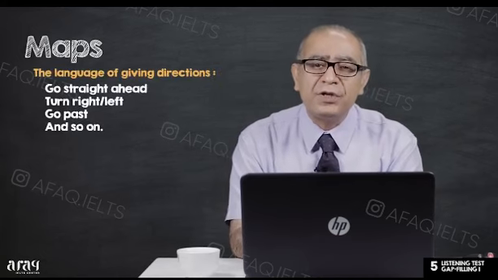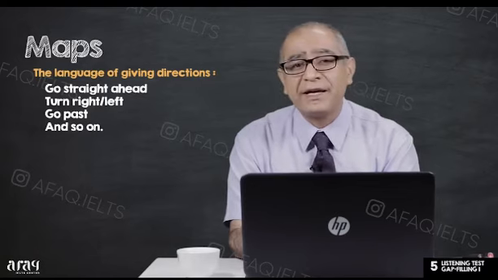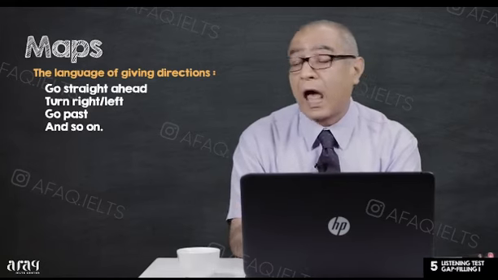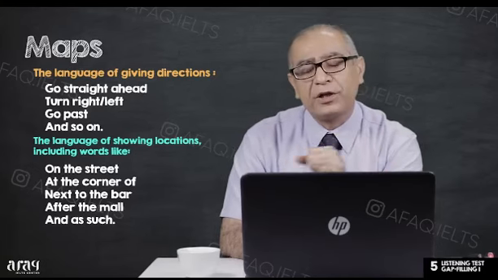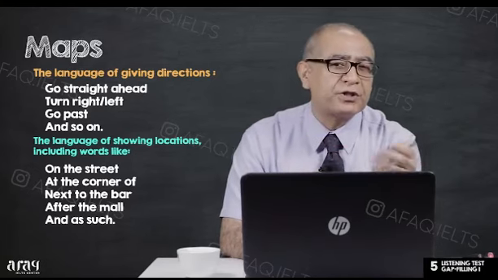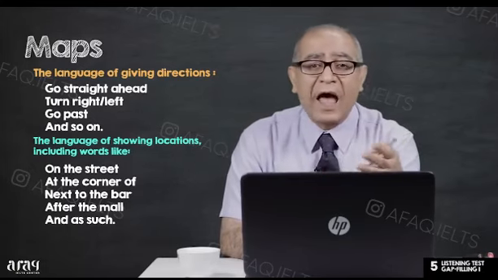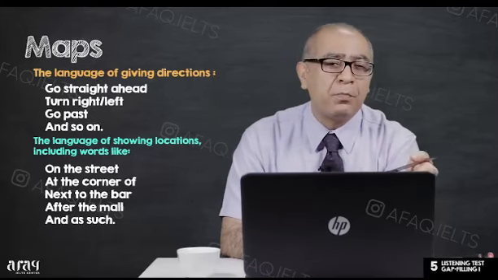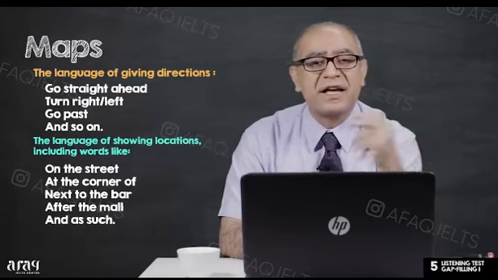First, the language of giving directions, that includes go straight ahead, turn left, turn right, go past, and so on. And the second point is the language of showing locations, including words like on the street or in the street, at the corner of, next to the bar, after the mall, and as such.